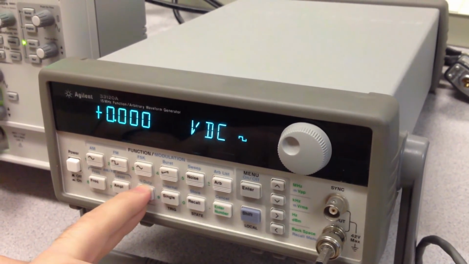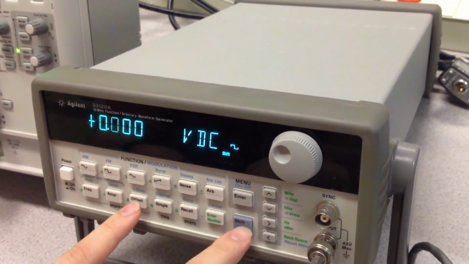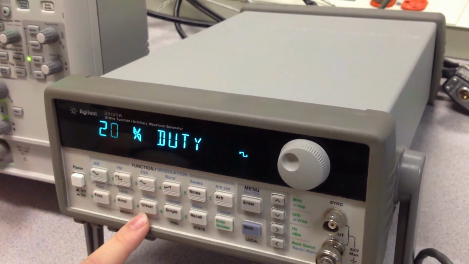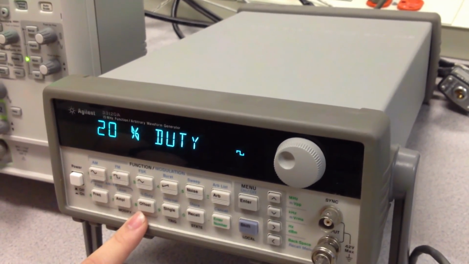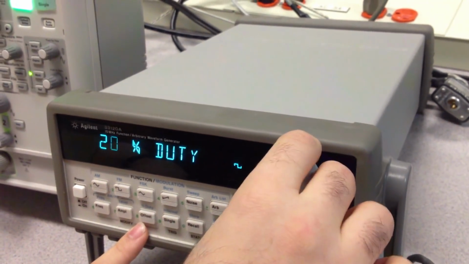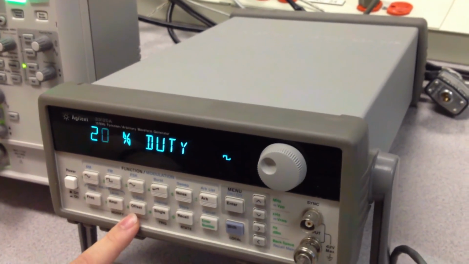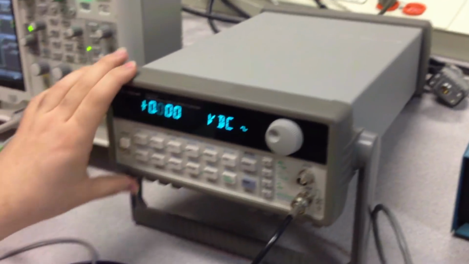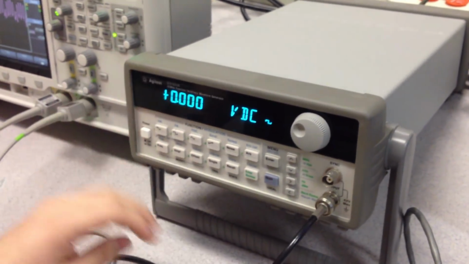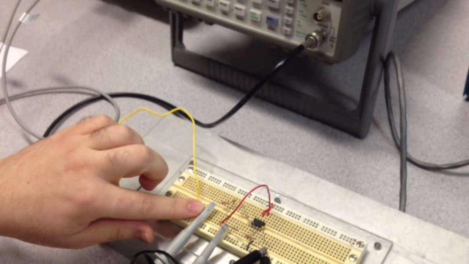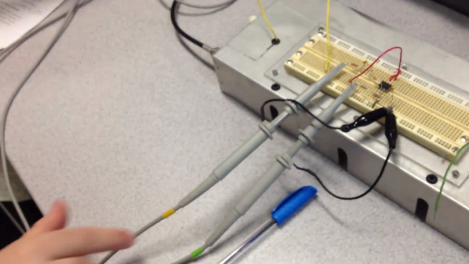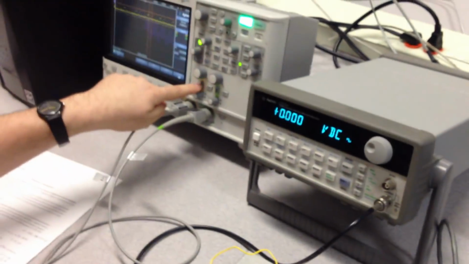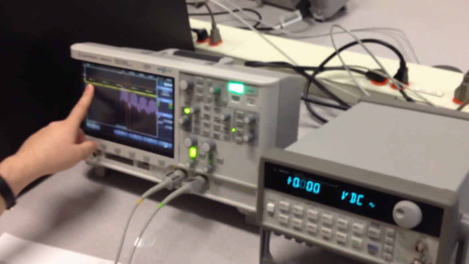I now want the duty, so I will press shift duty to get the duty. It is 20%, and it's okay. If you want to change it or make it like this, that's okay. So that's my frequency. My function generator is ready for the experiment. It goes here, it is connected from down. This is my function generator connected to the yellow probe. It is here.